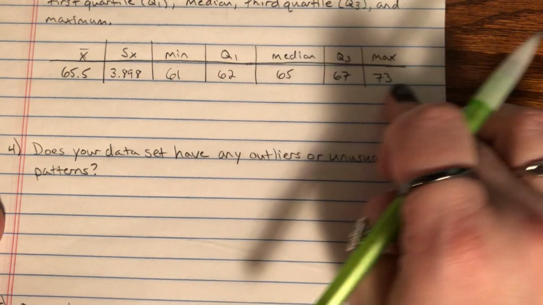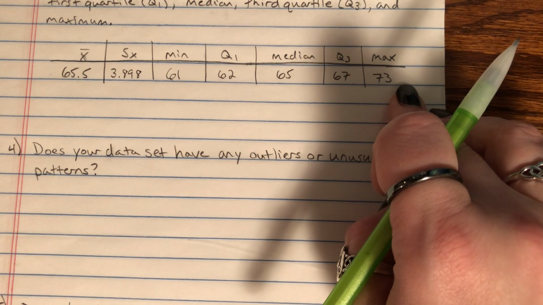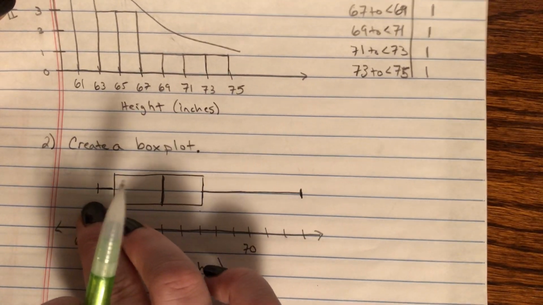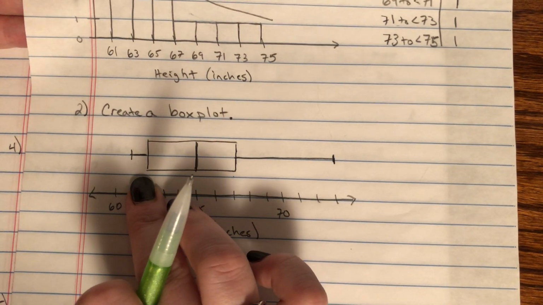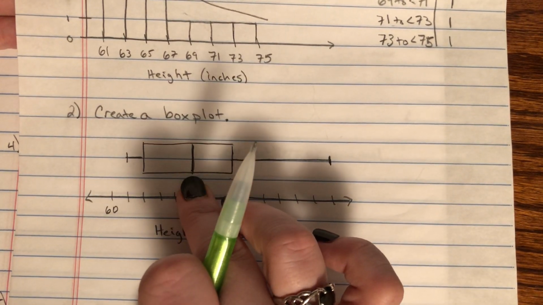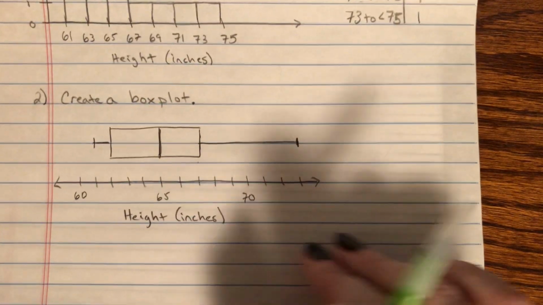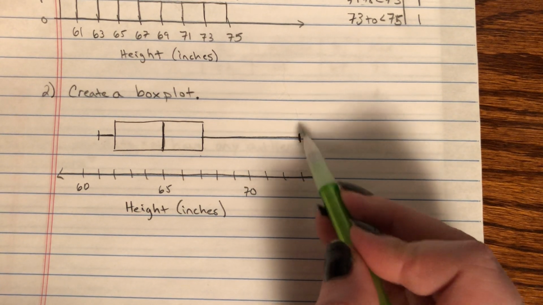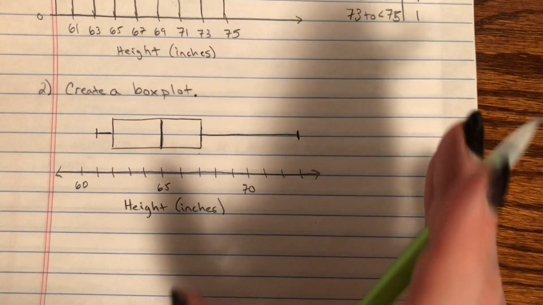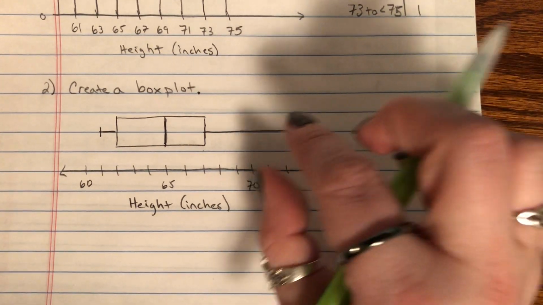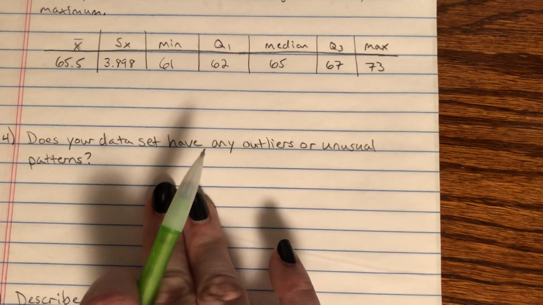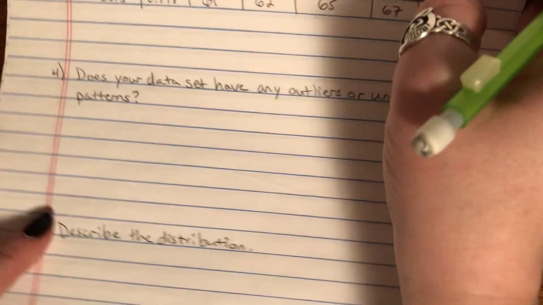All right, now this 5-number summary here is exactly what I used for my box plot. My minimum was 61, my first quartile, 62, that's this part of the box. My median was 65, my third quartile was 67, and my maximum was 73. Now, to determine whether this maximum should actually just be the upper end of this whisker, or if I should replace it with an asterisk or a star to separate it from the data set to show that it's an extreme value, you have to figure out, is it an extreme value? And that's where this next part comes in.